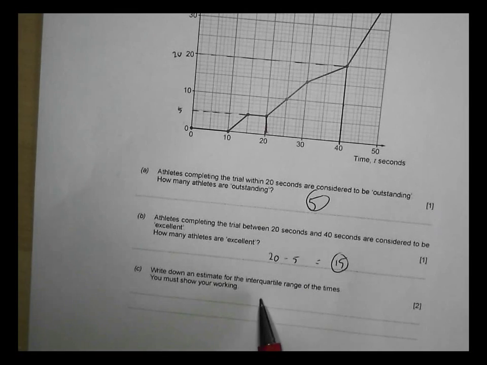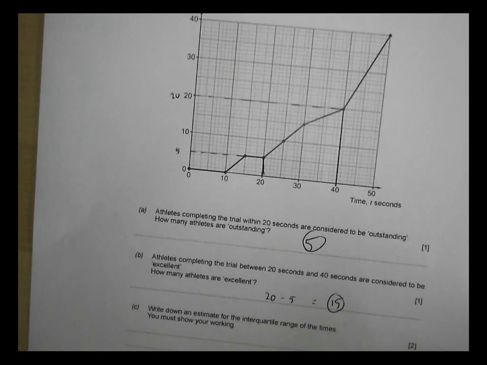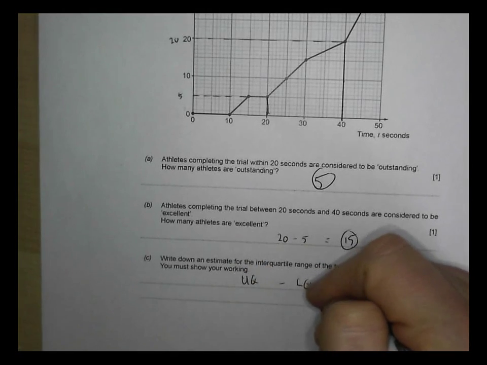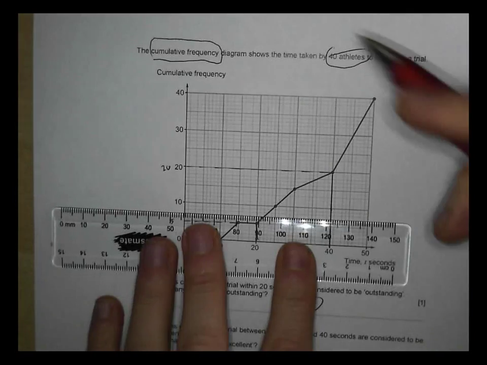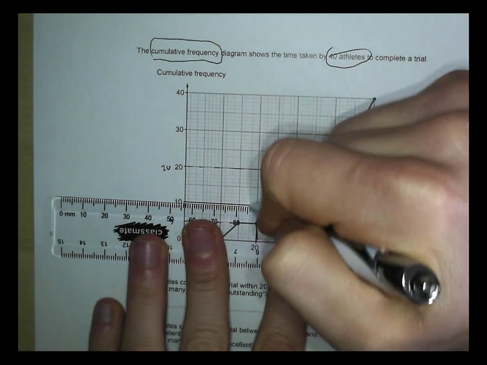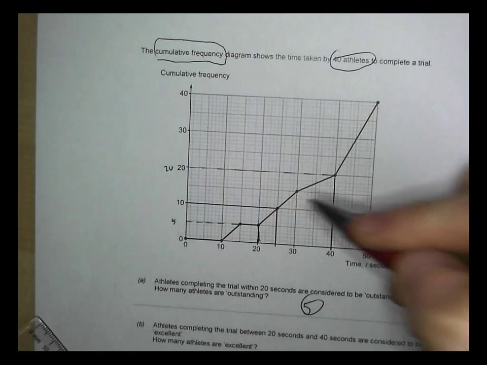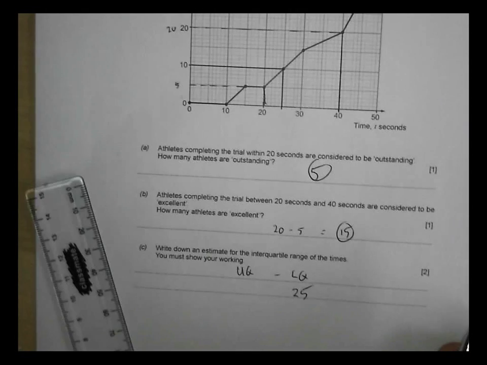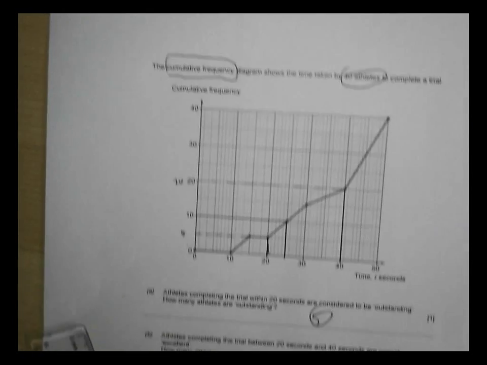Write down an estimate for the interquartile range, you must show your working out. So interquartile range is going to be my upper quartile, take off my lower quartile. I've got 40 athletes, so to get my lower quartile, I'm going to go a quarter of the way up the cumulative frequency, which is at 10, and I'm going to see where that goes down. That's come down between 20 and 30, so that's 25 for my lower quartile. And my upper quartile is going to be 3/4 of the way, so that's going to be 30.